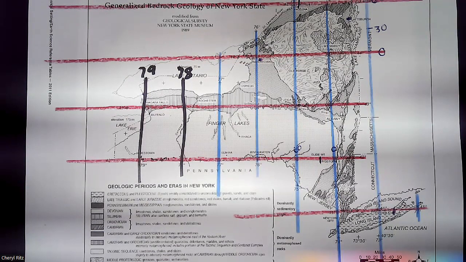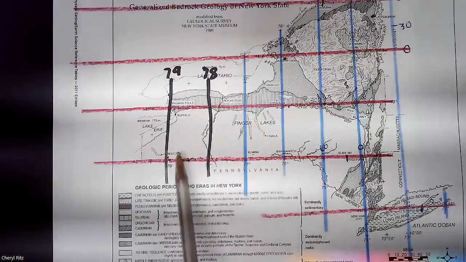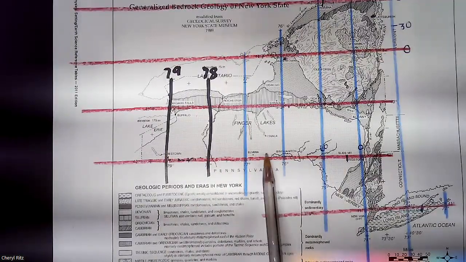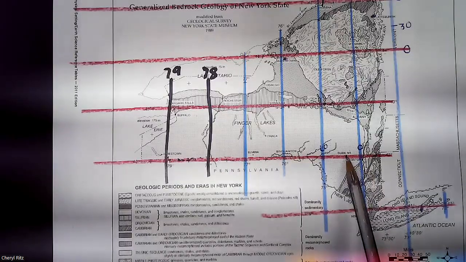So what do I know? If I know Polaris's altitude was 42 degrees in the sky, what else do I know? I know my latitude, because the altitude of Polaris equals your latitude. So if I saw Polaris 42 degrees in the sky, that means my latitude is 42 degrees. So that means I'm somewhere along this red line, really close to either Jamestown, Elmira, Binghamton, or even Slide Mountain.